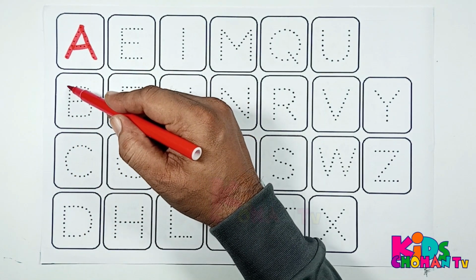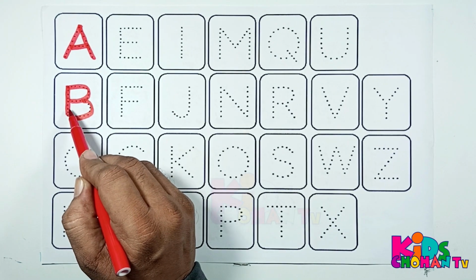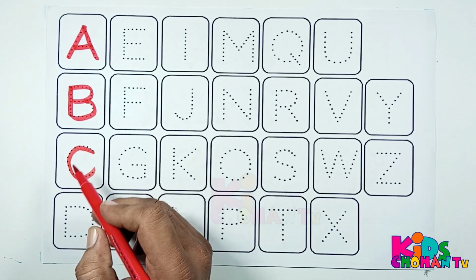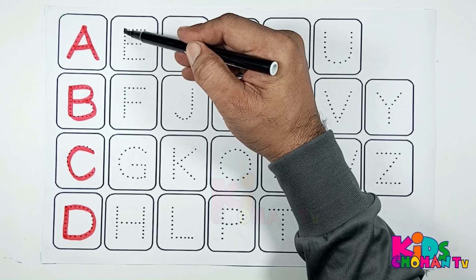A for apple. B for ball. C for cat. D for dog, black color.